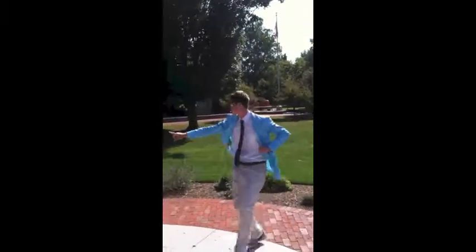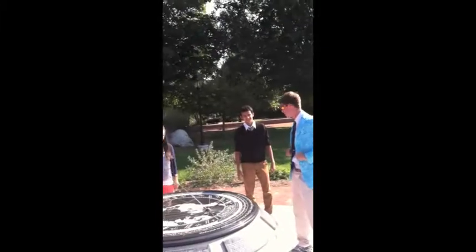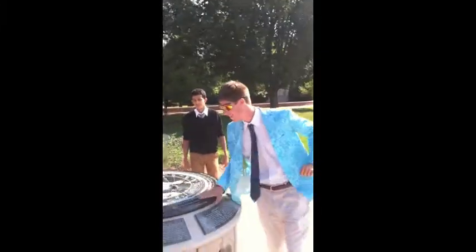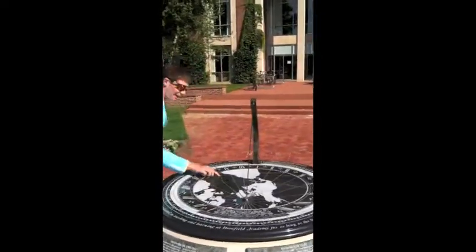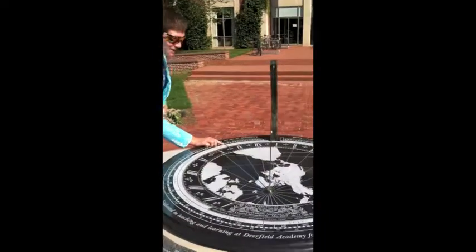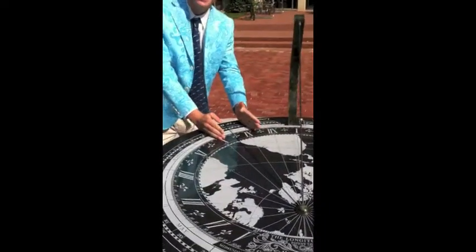I heard you guys forgot to watch it somewhere. Let me tell you how to work this bad boy. The first thing you gotta do is locate the gnomon. It tells you exactly that the shadow is cast between 10 and 11 o'clock.